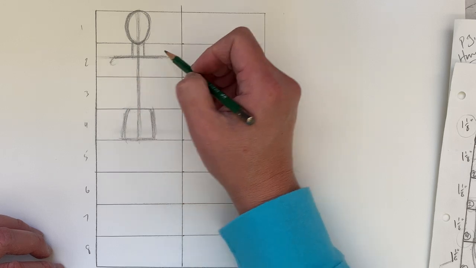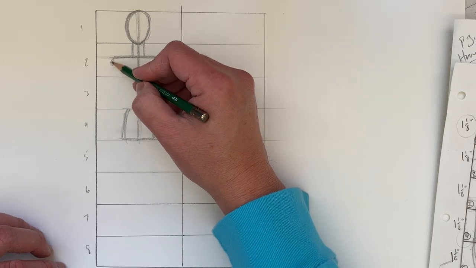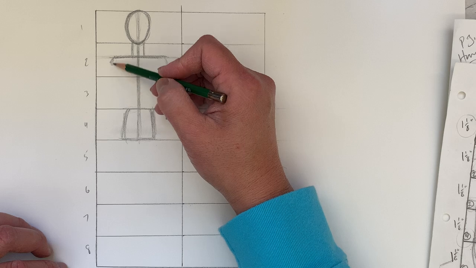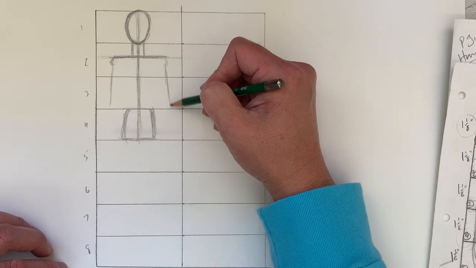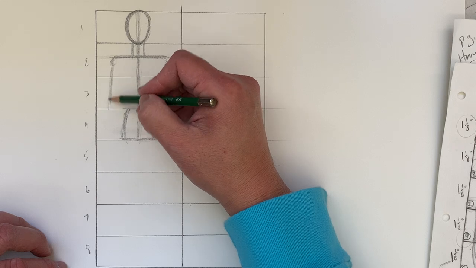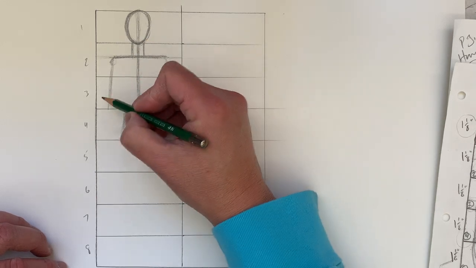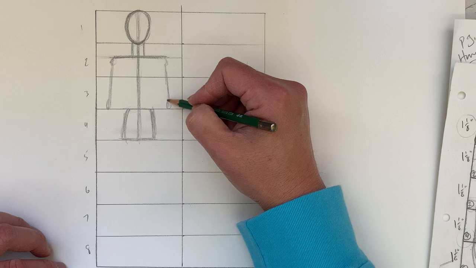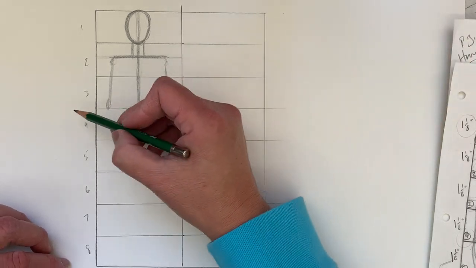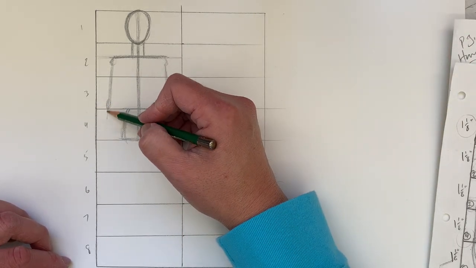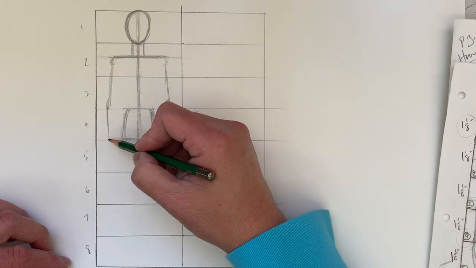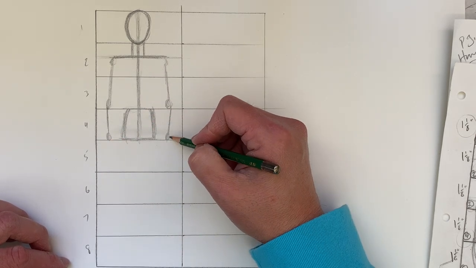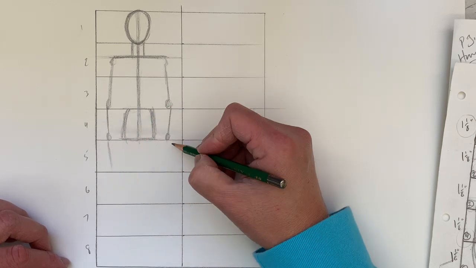We're going to add some little curves here for the shoulder, and then we're going to drop down the upper arm down to the bottom of the third box, right here. Little demarcation of the elbows, okay, and then down to box 4, okay, and then we're going to indicate wrists, and then the hands.